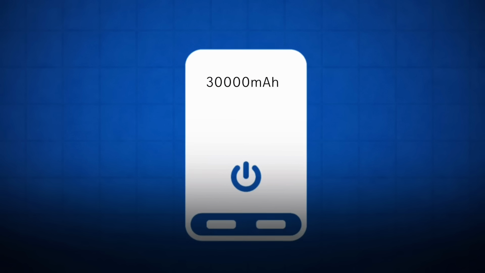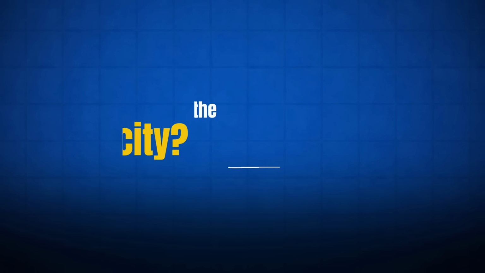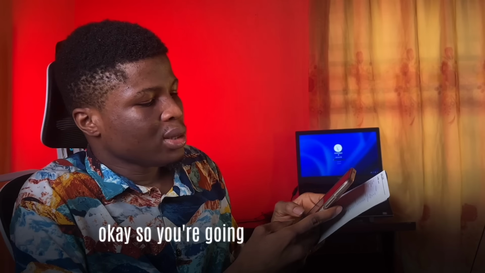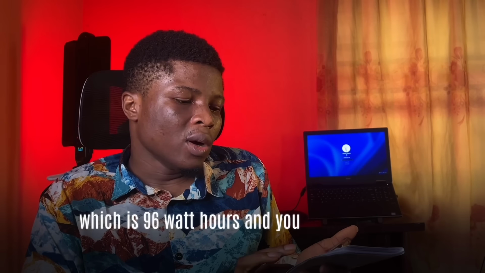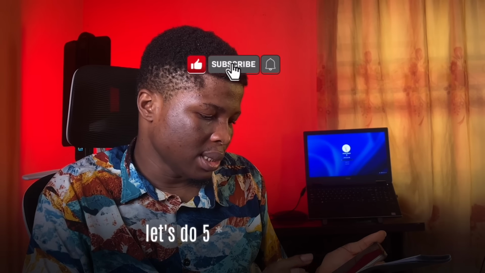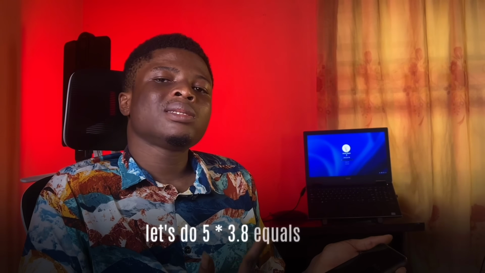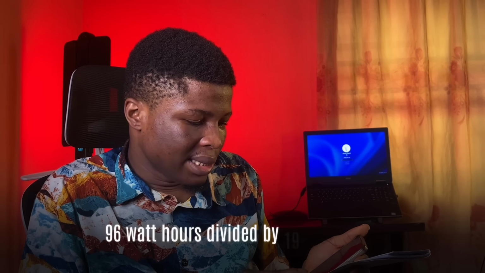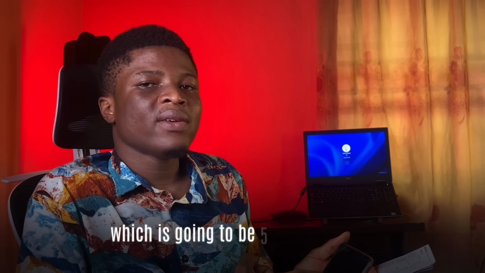Imagine a 30,000 mAh power bank. The battery is just 3.2 volts. What's the true capacity? Okay, so you're going to do 30 ampere hours times 3.2 volts, which is 96 watt hours. And you compare it to your phone that is 5,000 mAh or 5Ah at 3.8 volts. Let's do 5 times 3.8 equals 19. So while you are saying that power bank will charge your phone 6 times, the actual calculation will be 96 watt hours divided by 19 watt hours, which is going to be 5 times.